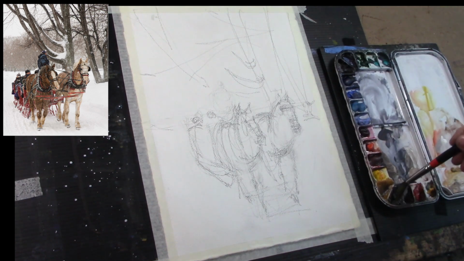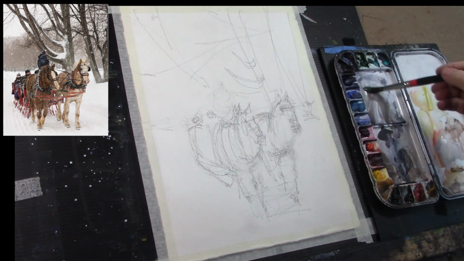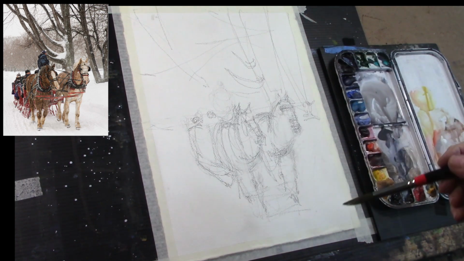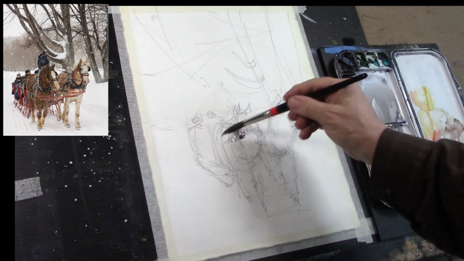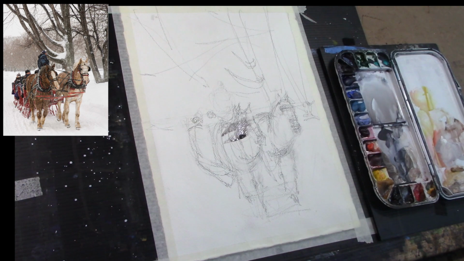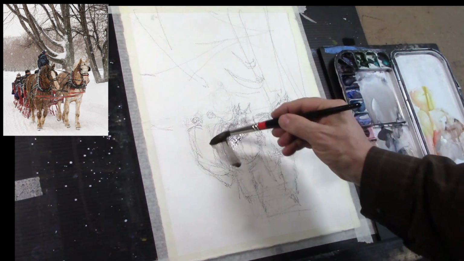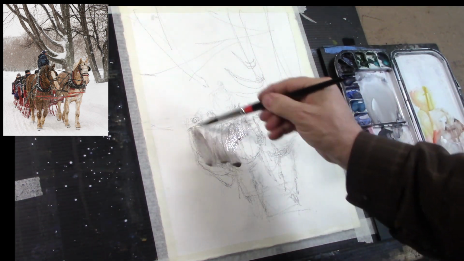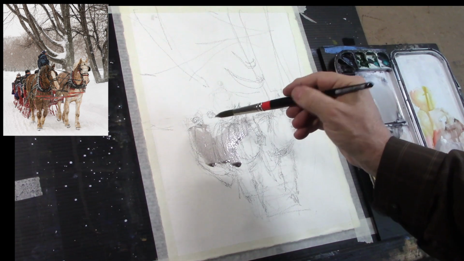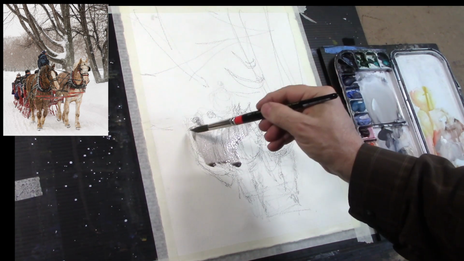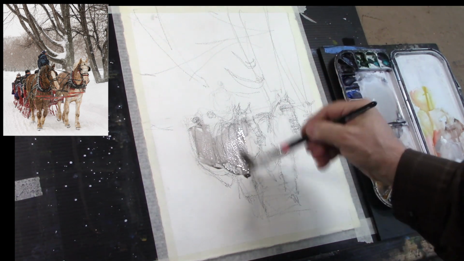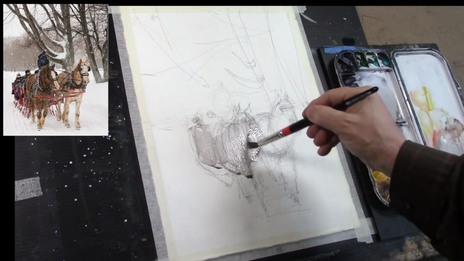I'm going to add a little bit of warmth to this, but very, very pale. And we paint everything. We just kind of want to get a very joined feeling to the whole composition before we move ahead.